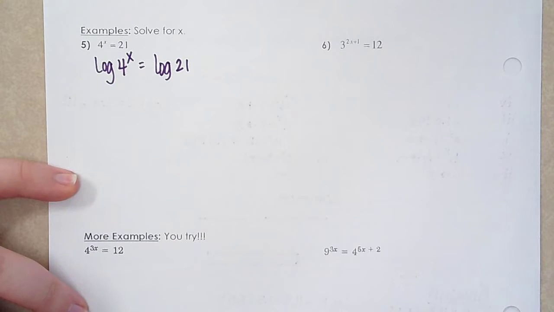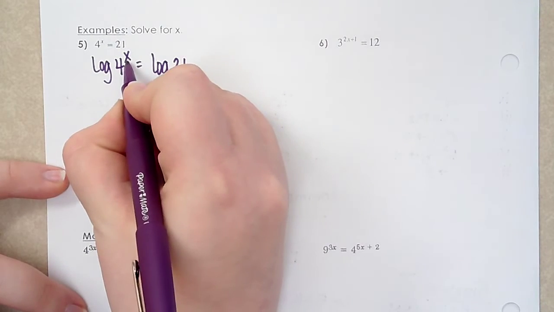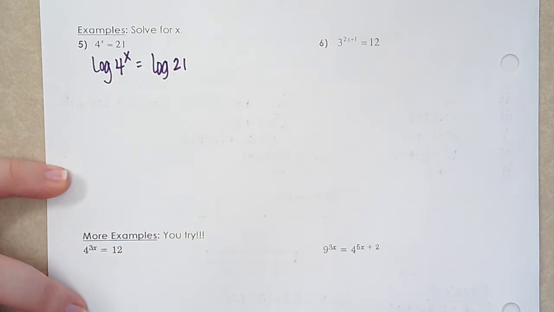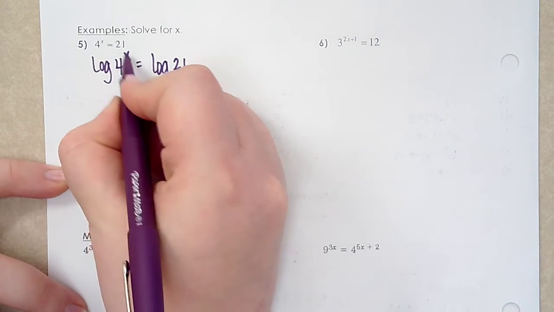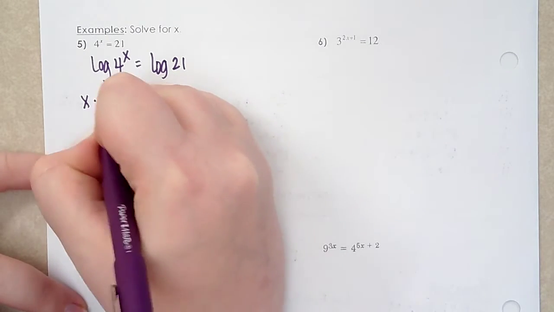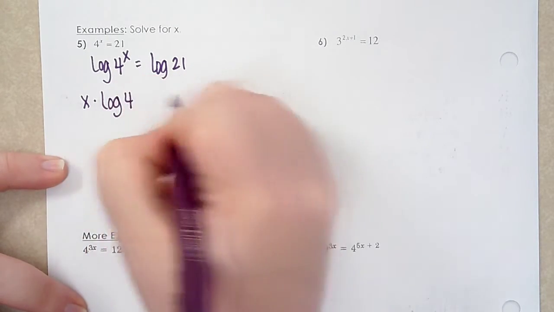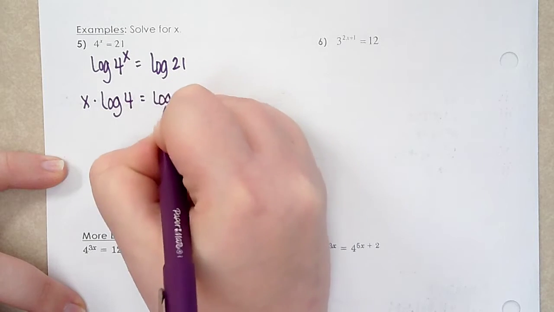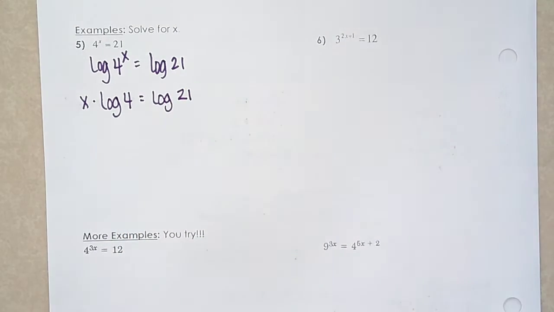Now all I need to do to solve this problem is to use that power to power rule that was on the previous page. This exponent that is inside the parentheses, I'm going to bring it out and put it in front of my logarithm so that it's x times log of 4 equal to log of 21. Now, why did I do that? Why do I care?